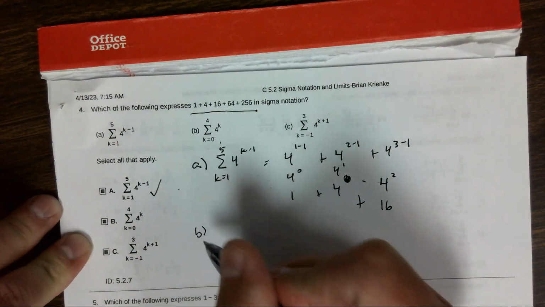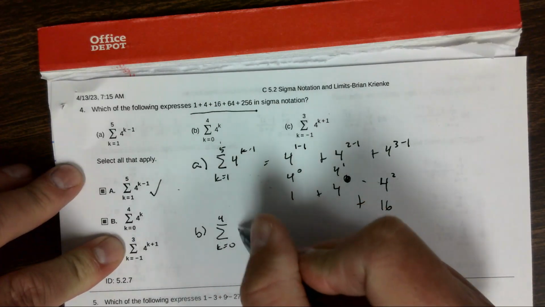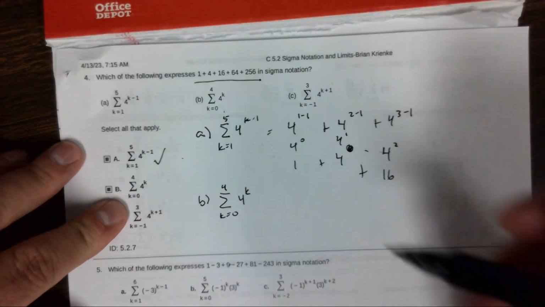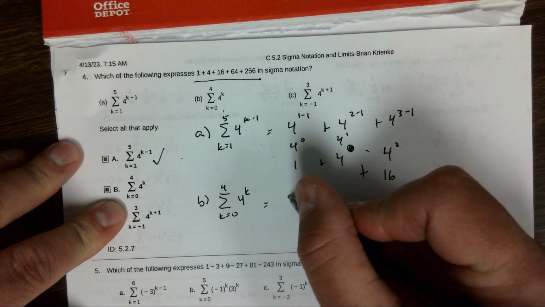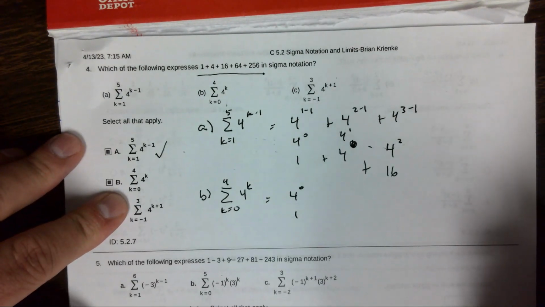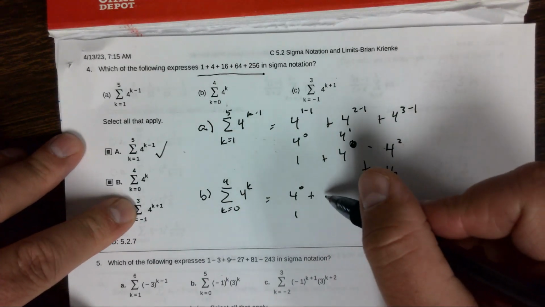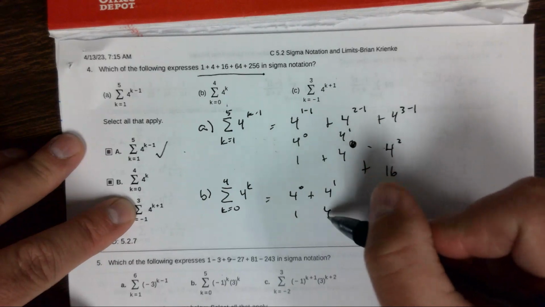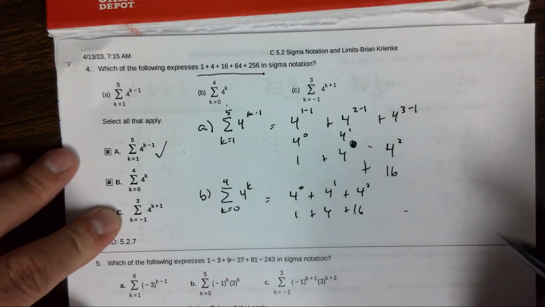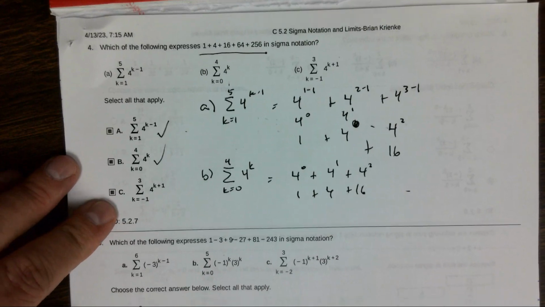Now for B, this time we're going the sum from k equals 0 to 4 of 4 to the k. So that'd be 4 to the 0, which is 1. Remember, any number to the 0 power is 1, plus 4 to the first, which is 4, plus 4 squared, which is 16, and so on. So that one worked also, in my case.